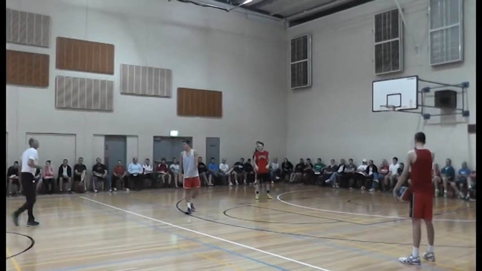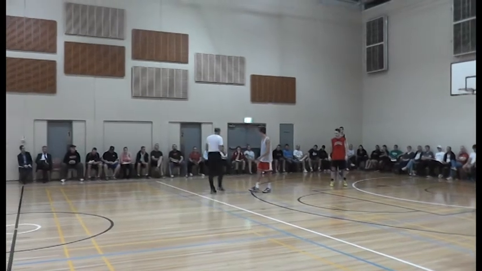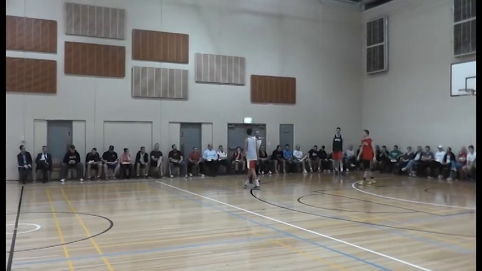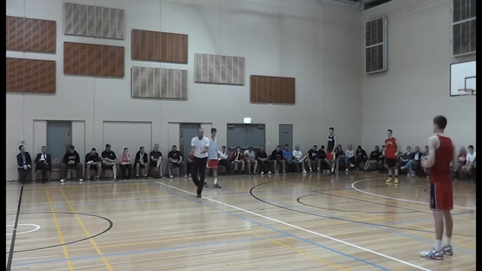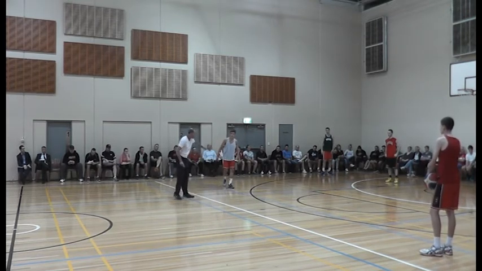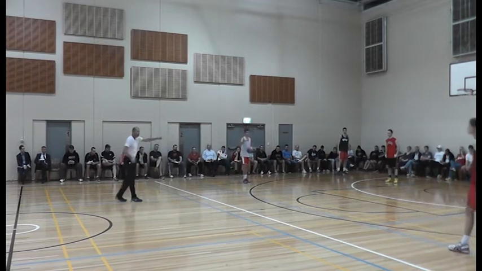Stop. Deep. So you want to get deep in the guard spots. I want two dribbles above the white line. All right, two dribbles above the white line. Go, your ball. Stay in play from here. Go.